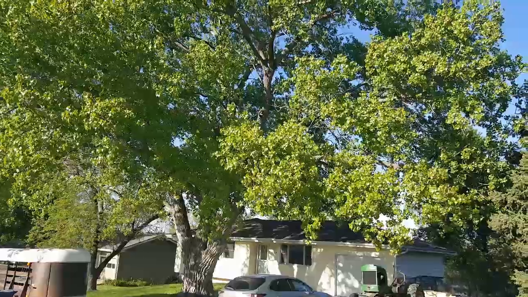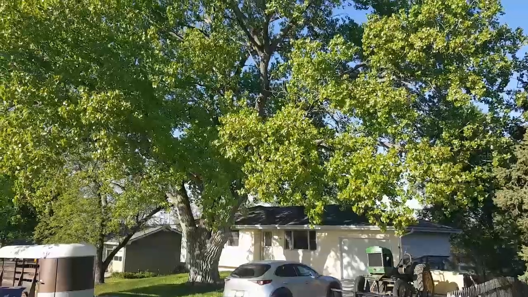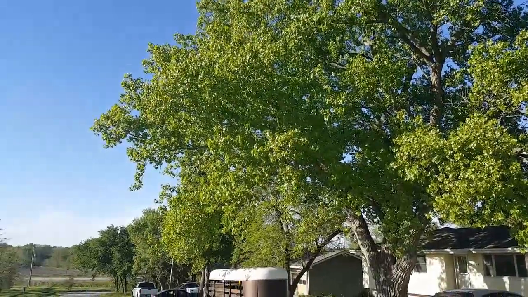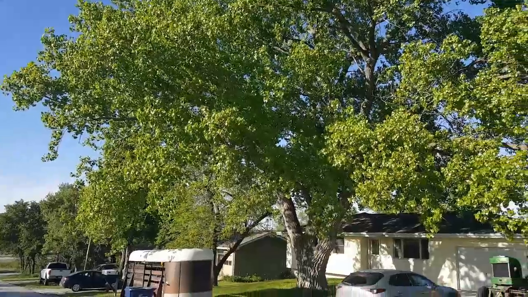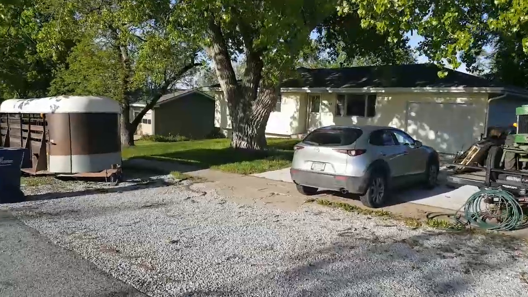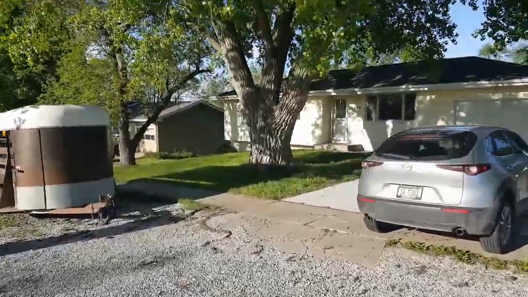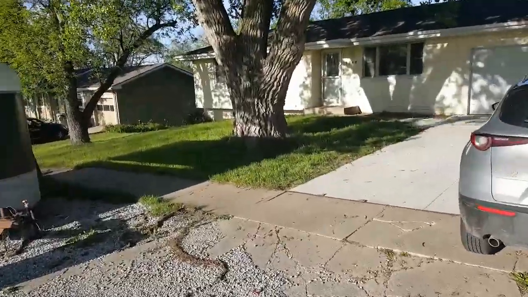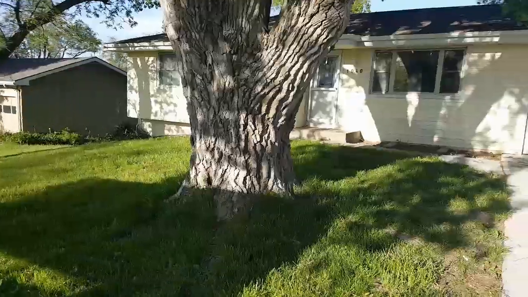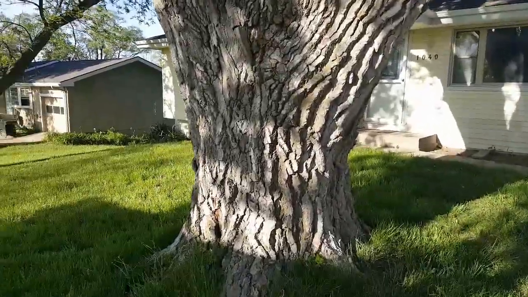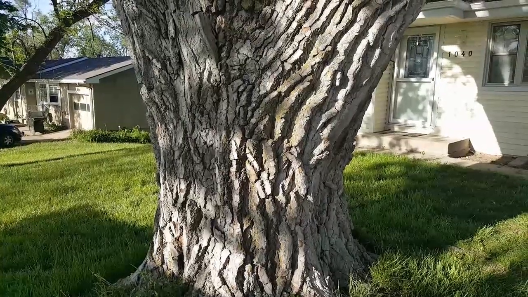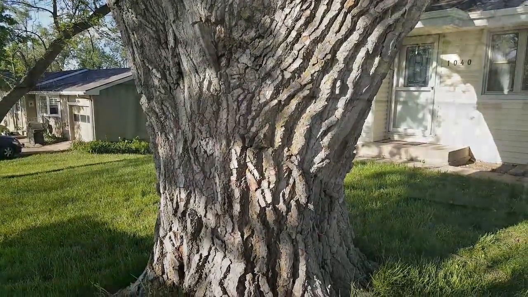I want you to take a look at this tree here. This is a really big cottonwood, and from a distance, when you look at the leaves, you can tell what it is once you get used to it. But as you look at it, this tree has gotten really big, and so it's gotten a lot more rutted, and I guess it makes identification more difficult in the wintertime. But this is what a cottonwood looks like when it gets really, really big.